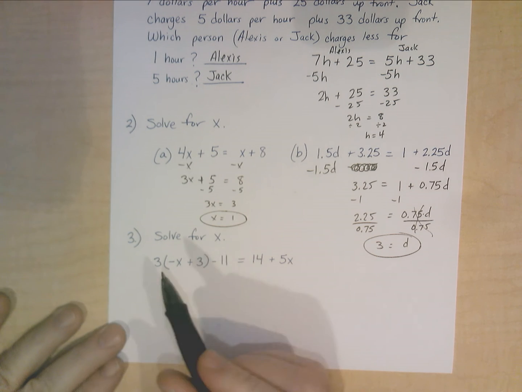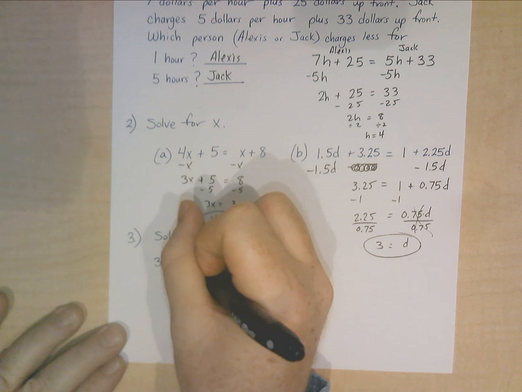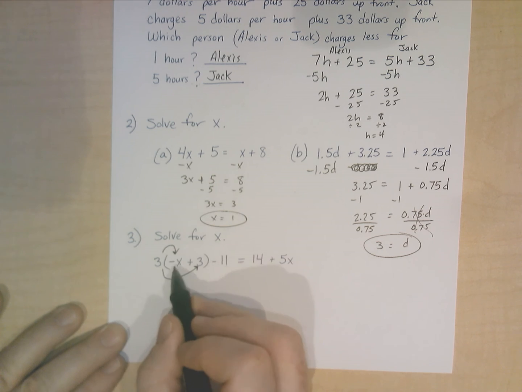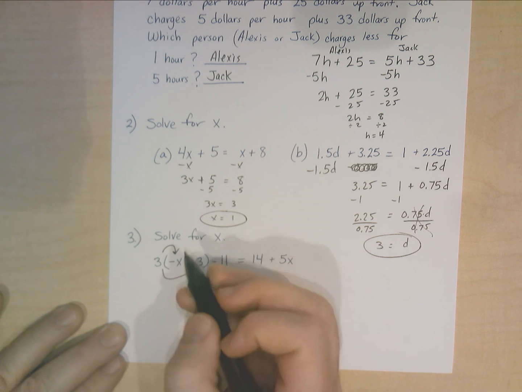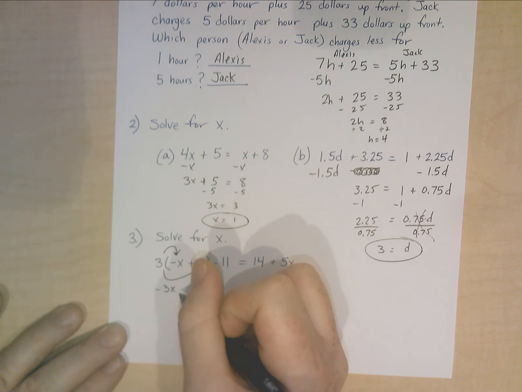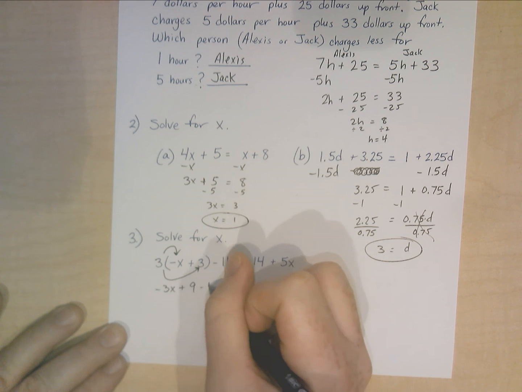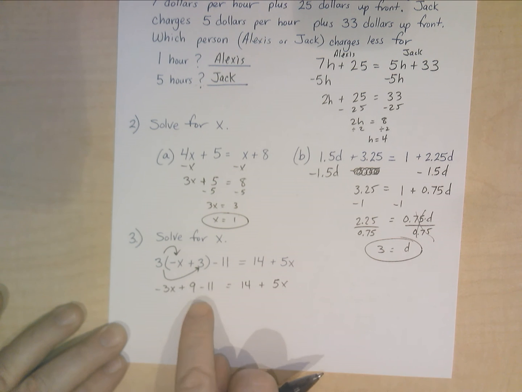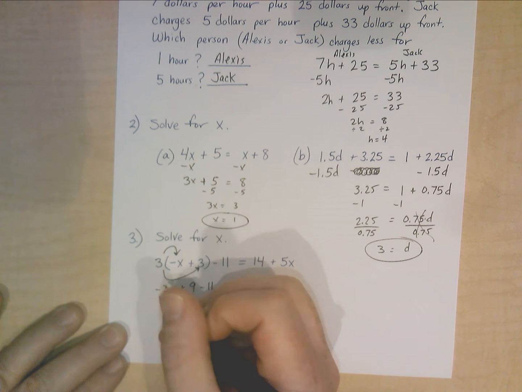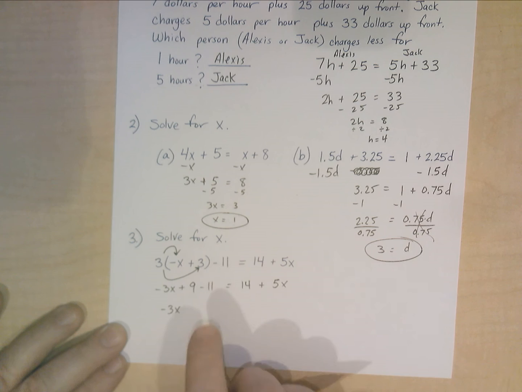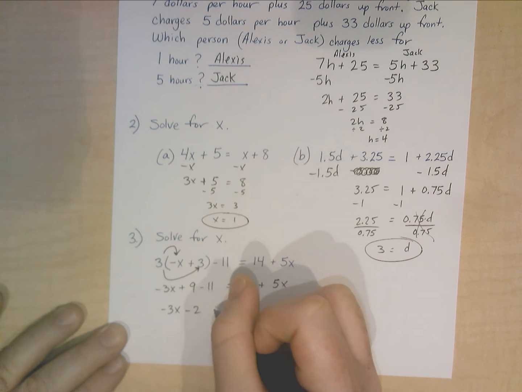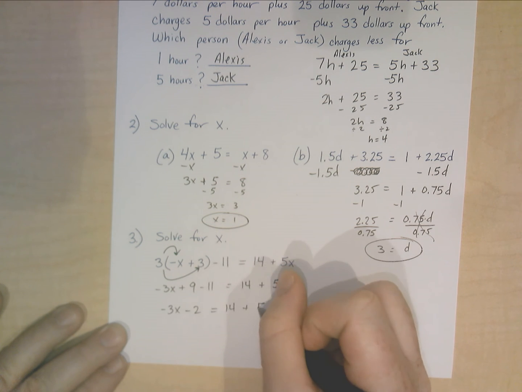So basically what you want to do is you want to distribute 3. First off, you want to simplify it. So this is going to be 3 times negative 1x, or negative x, negative 3x. 3 times 3 is 9. And so what happens is you've got this left over after you've done that. And you can consolidate or combine like terms. These are like terms that you can combine. So this is going to be negative 3x. Now, 9 minus 11 is going to be negative 2. So this is going to be minus 2 equals 14 plus 5x.